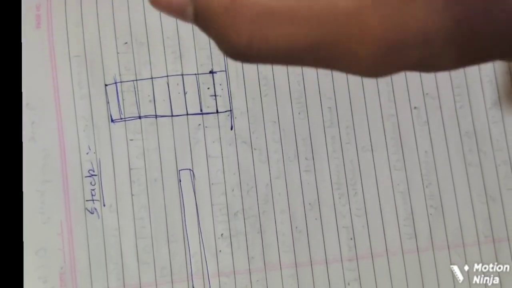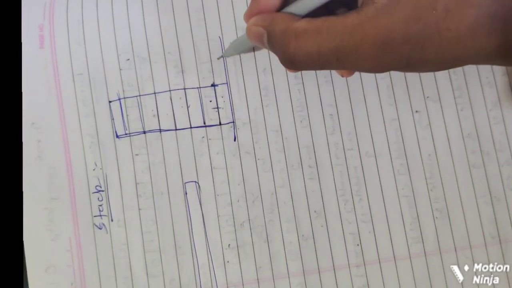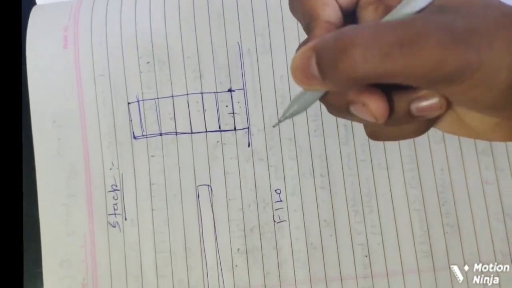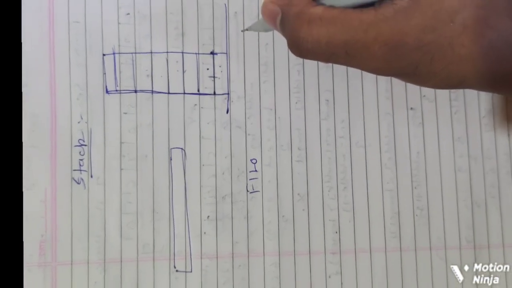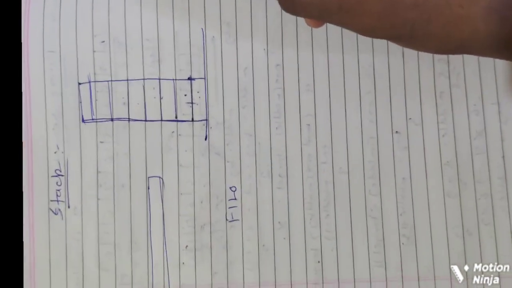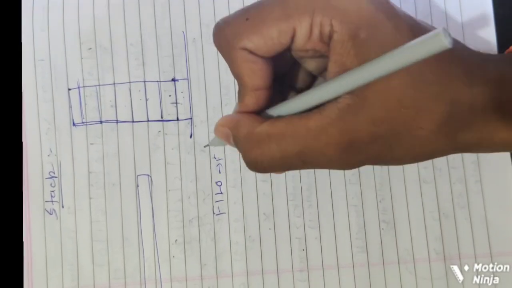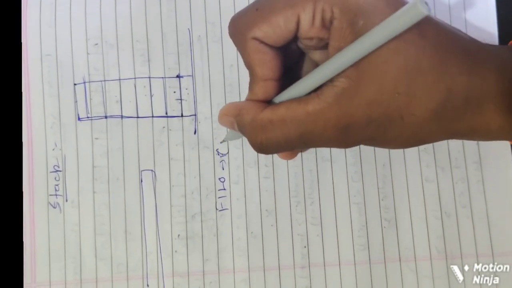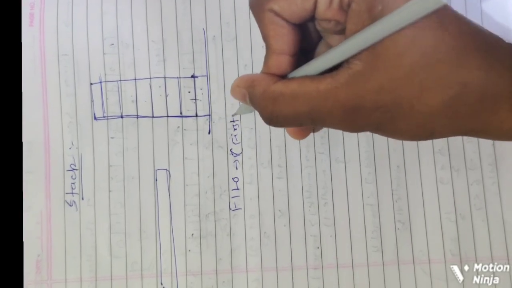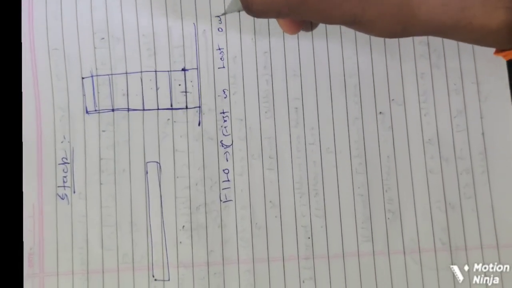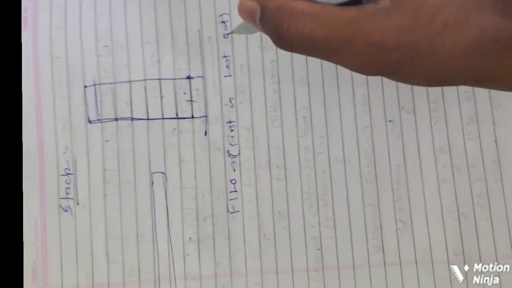Now, in stack, we follow the principle of LIFO. Sorry, by mistake in the video I said FIFO, but no, this is LIFO. LIFO stands for last in, first out, and stack follows this principle in its operations.